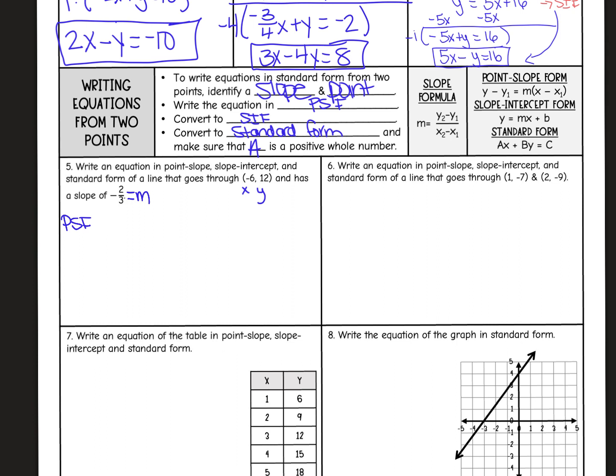Okay. So looking at the right hand side, I know my point slope form is y minus y1 equals m times x minus x1. So let me just write this here in case you've forgotten. y minus y1 equals m times x minus x1. And now I am simply going to substitute in what I've already identified from my problem into the equation.